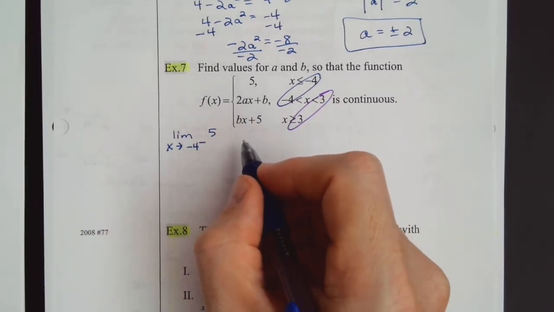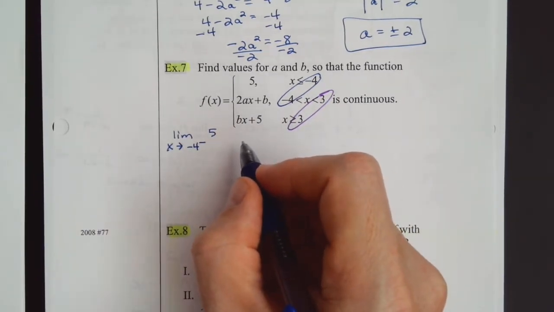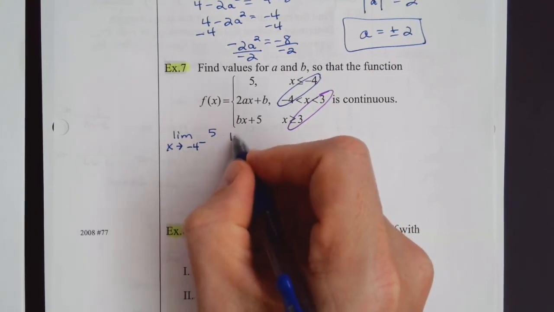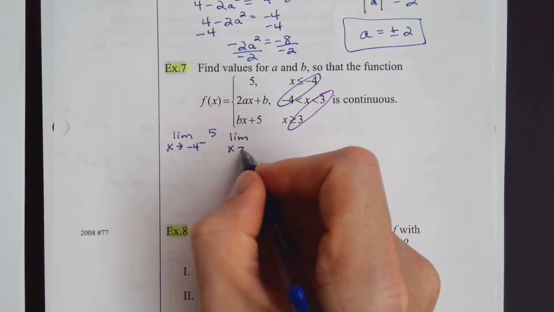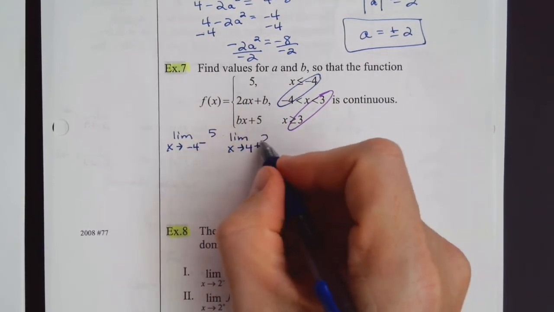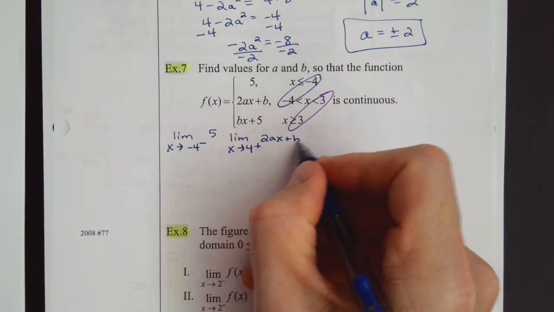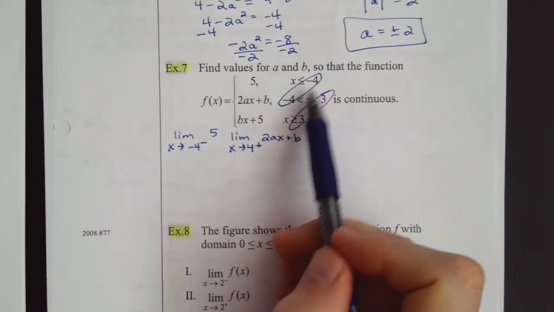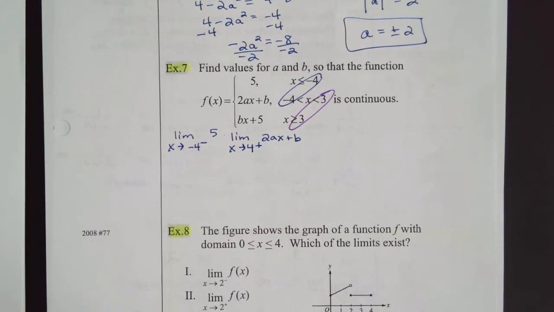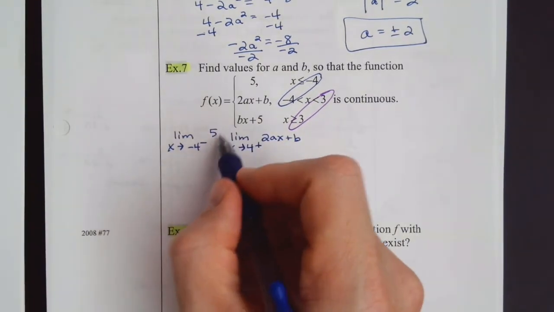and that needs to equal the limit as x approaches negative 4 from the right of the middle piece. Okay, so the -4 is the left and the middle. Well, this is just a horizontal line.